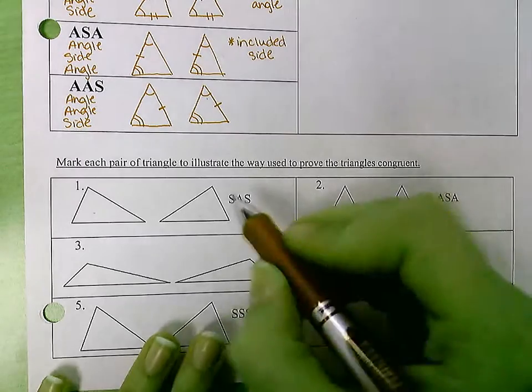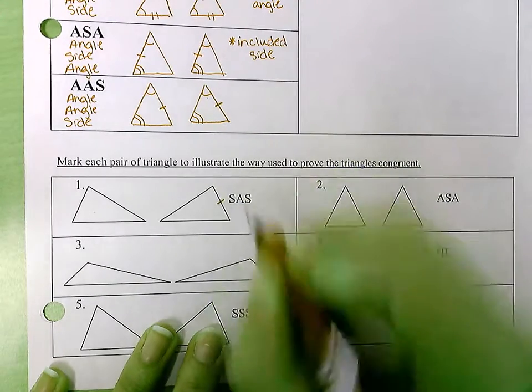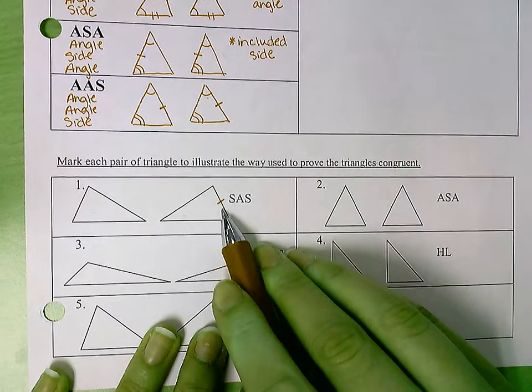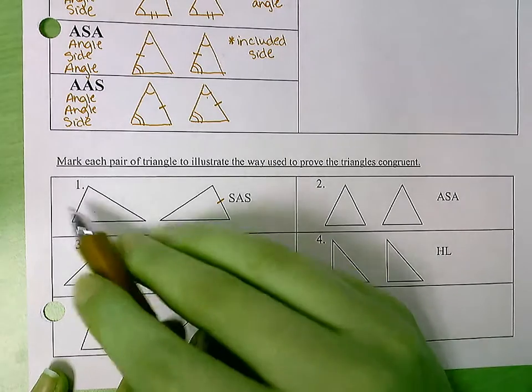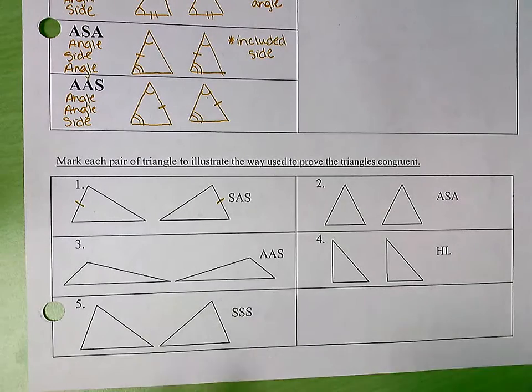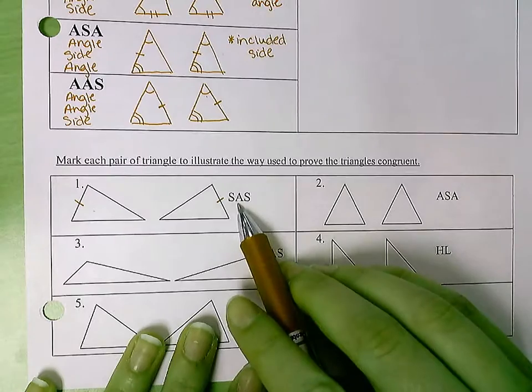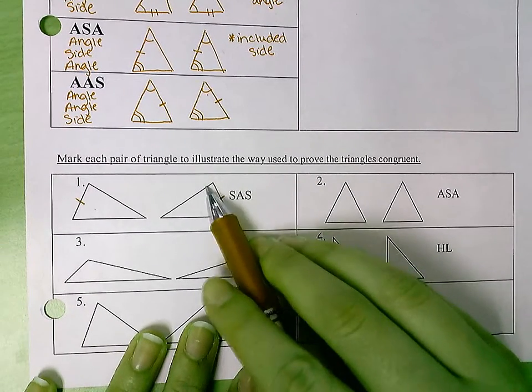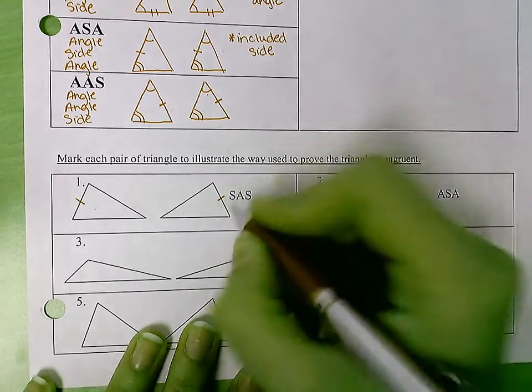So here I could pick this side as one of my sides, meaning the other side I would mark congruent would be this side over here. Now I need to flow to an angle. So I went side, now I need an angle. Do you want to go up or do you want to go down? Down.